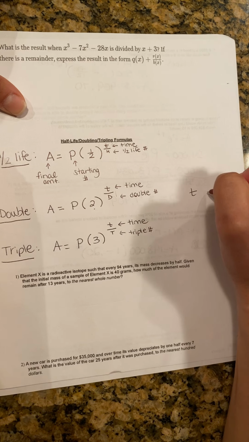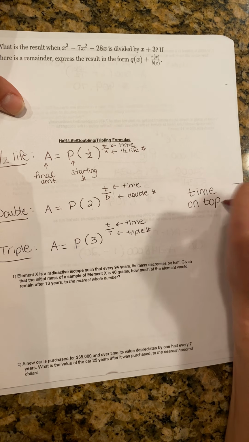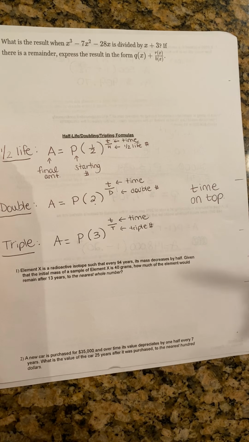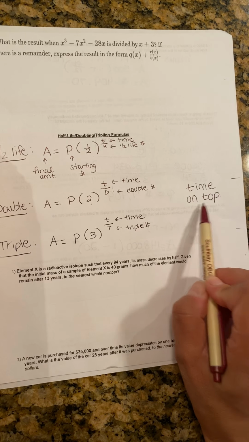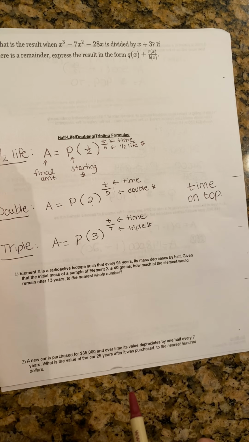Whatever you're solving for, time is always on top of the fraction in the exponent.